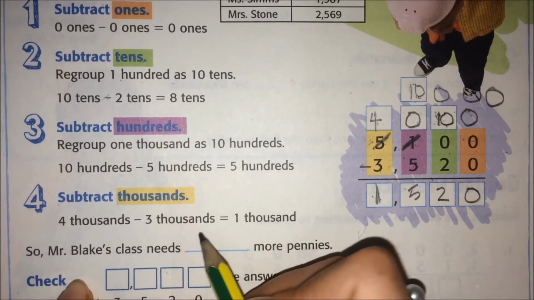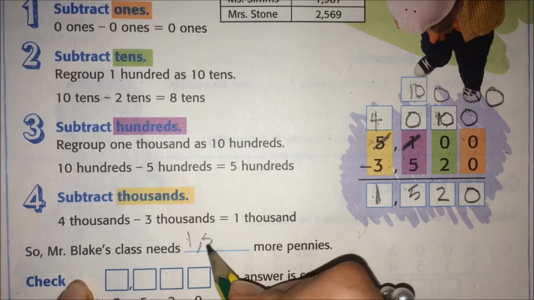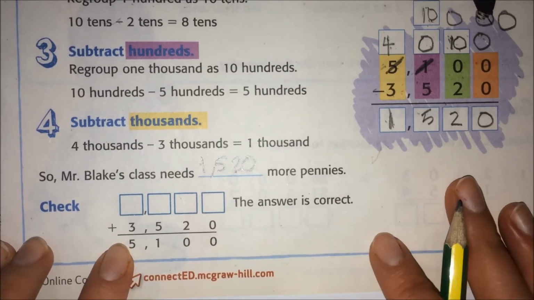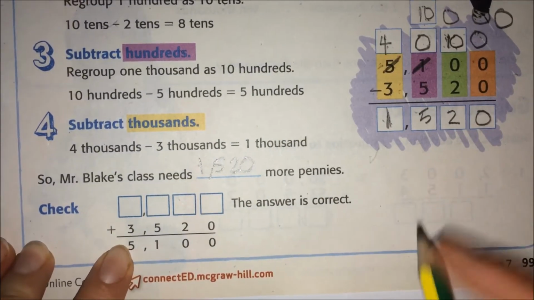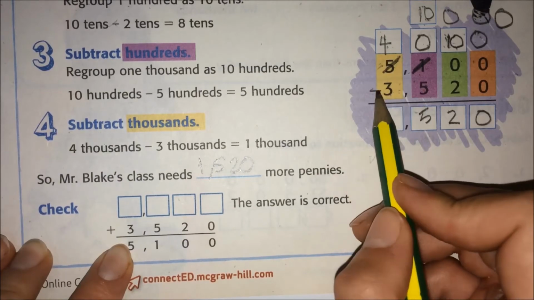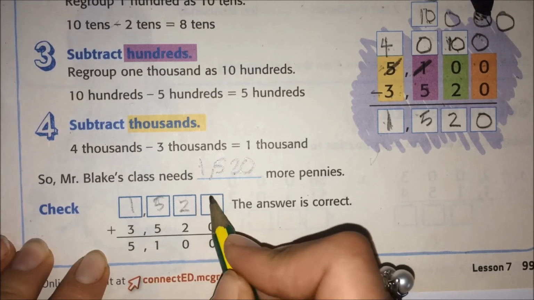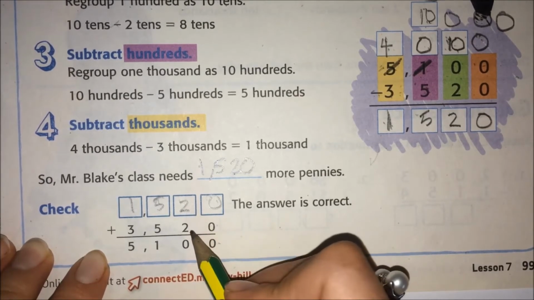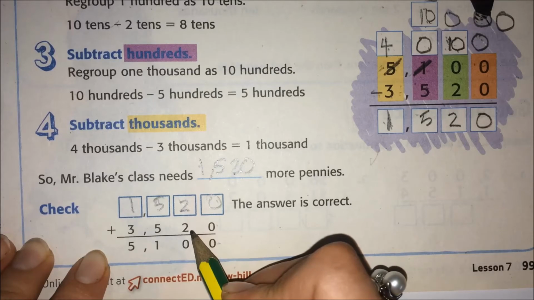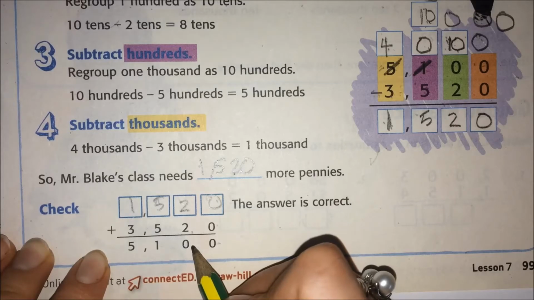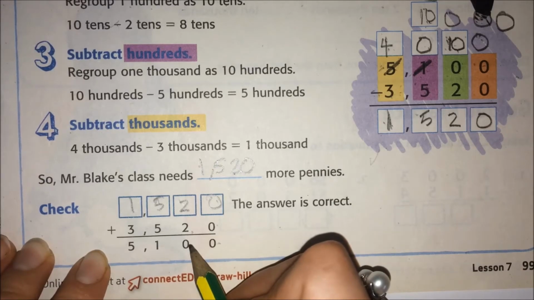So, Mr. Blake's class needs 1,520 more pennies. And how do we check? Okay, so this is a great thing. You can always see if you got the right answer by adding the difference and the subtrahend. So, 1,520. 0 plus 0 is 0. 2 plus 2 is not 0. So we have made a mistake. What's our mistake?